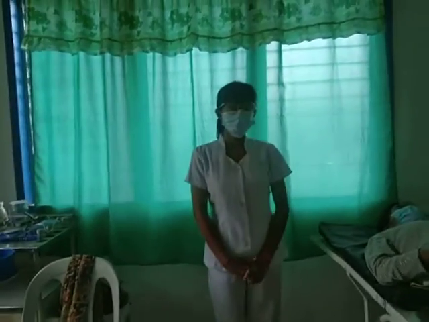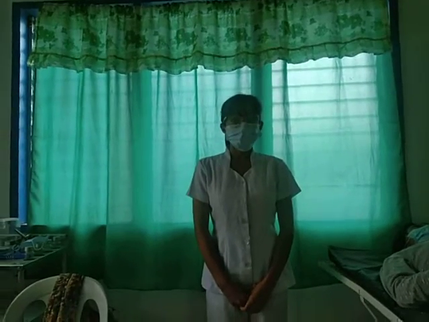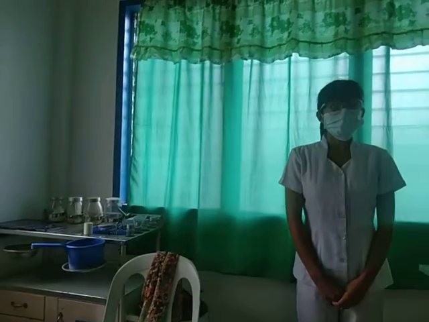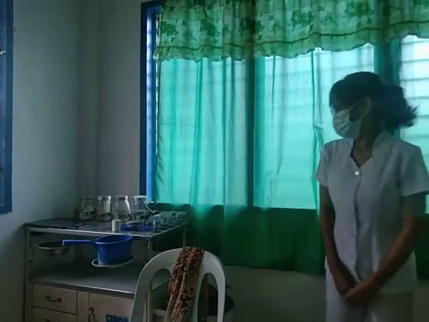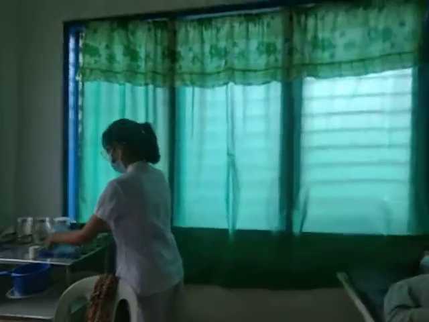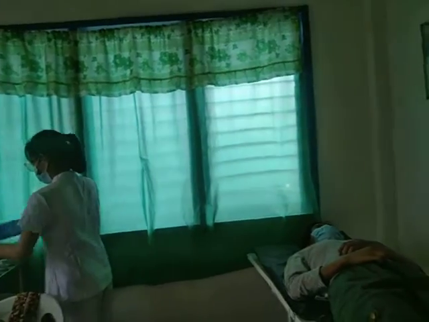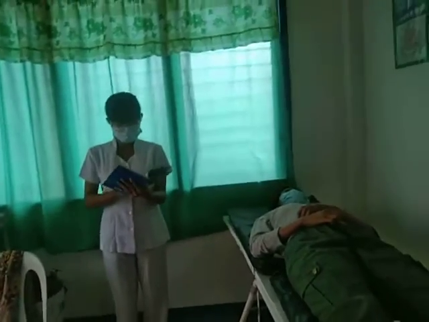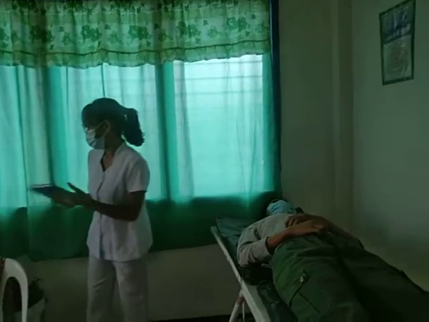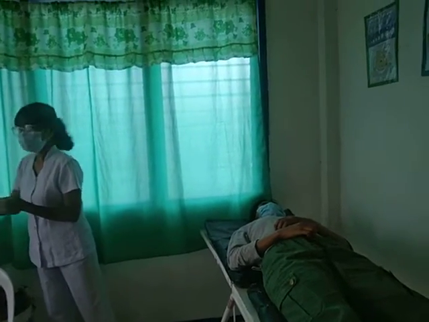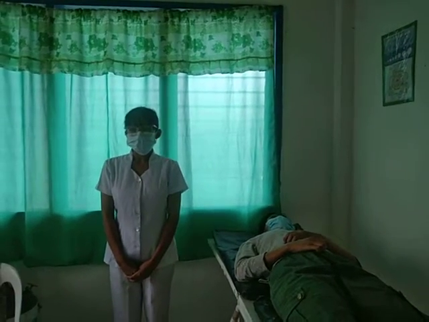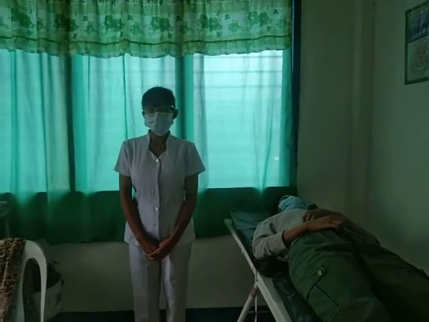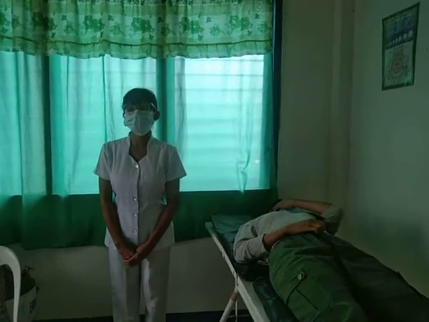Okay, so procedure. Check the doctor's order and client diagnosis and restriction. Rationale: to determine any contradiction, limitation, and client physical activity. Identify the client, inform client of the procedure's purpose, and to reduce client anxiety and increase cooperation.